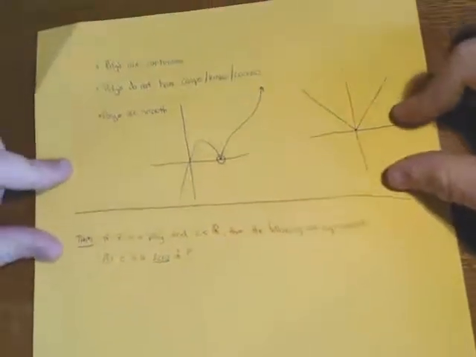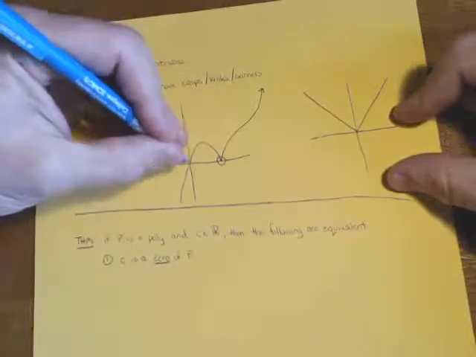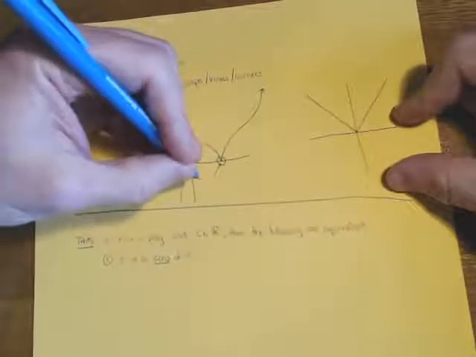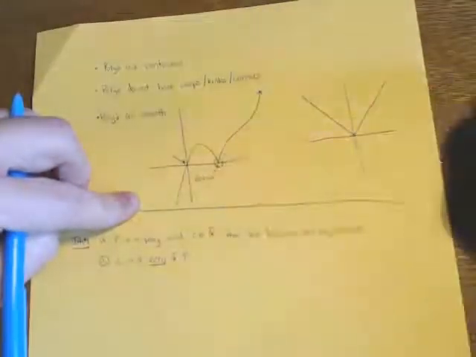We know that word 0, if I tell you that I have a 0 of a function, that means it hits the x-axis. So for an example, this point right here, and actually technically that point right there, those are zeros of, this is not a polynomial, but they're zeros of that function.